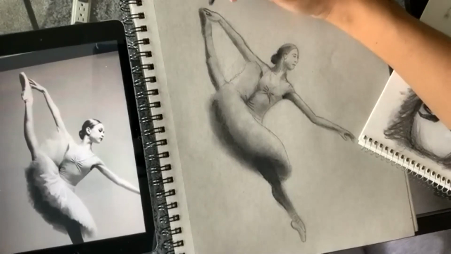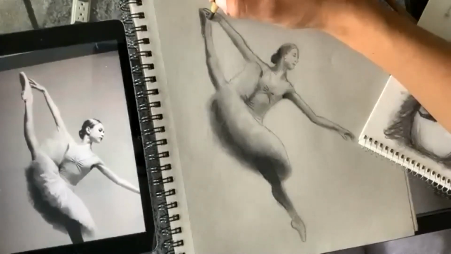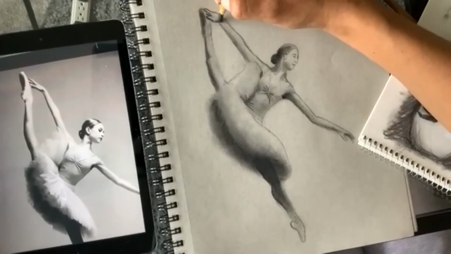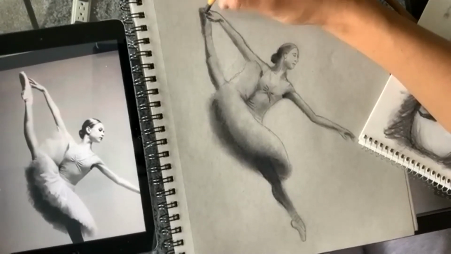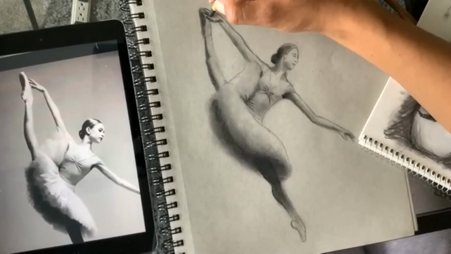So really pay close attention to the hand. Where are the shadows of the hand? Some fingers are just at the back, so they're completely dark.